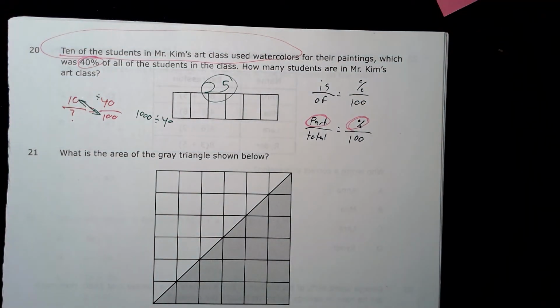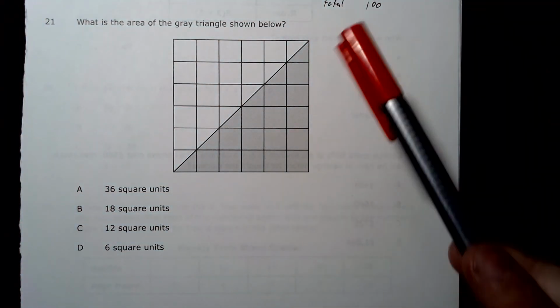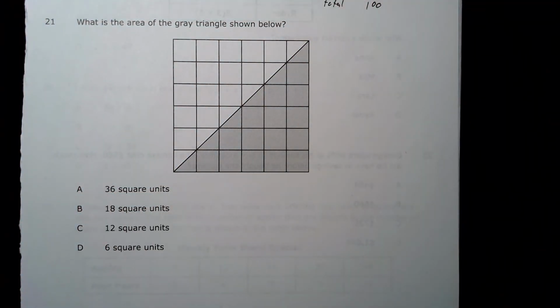For number 21, it looks like a simple counting problem. It says, what is the area of the gray triangle shown below? Now, the way they have this set up, I suppose that you could, in theory, count all of these squares if you were careful enough about the halves.